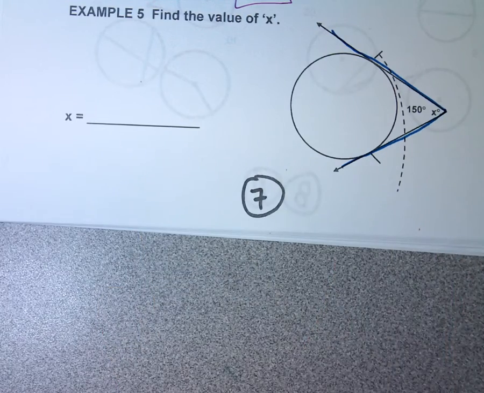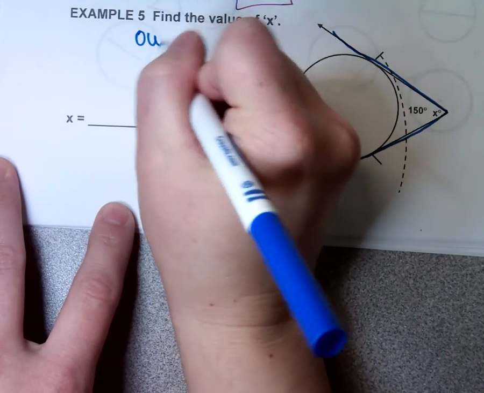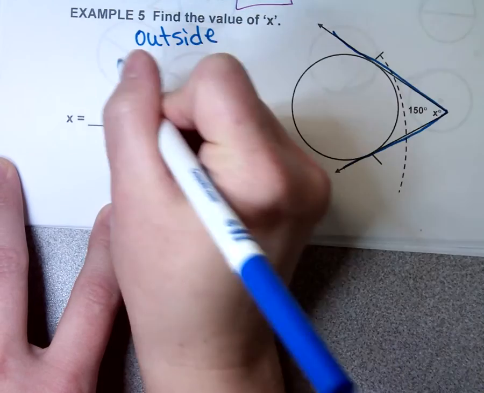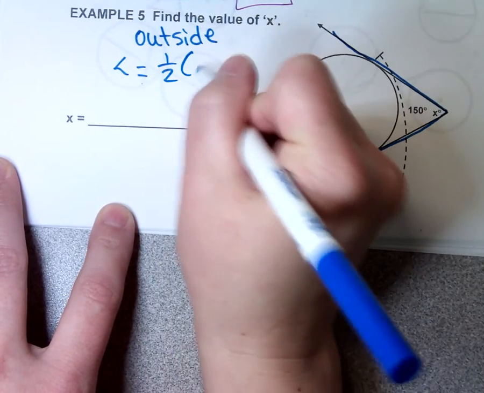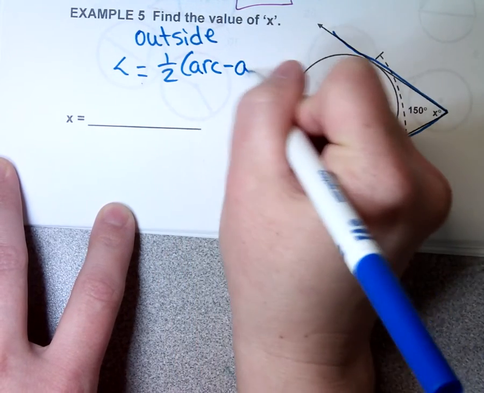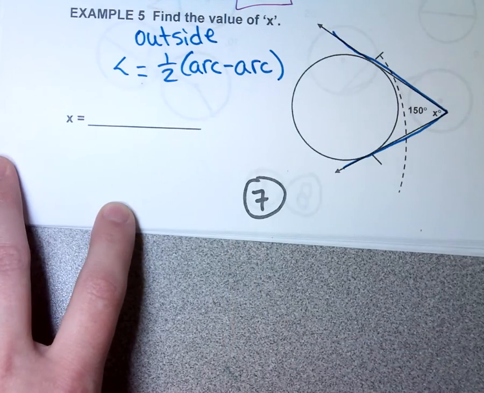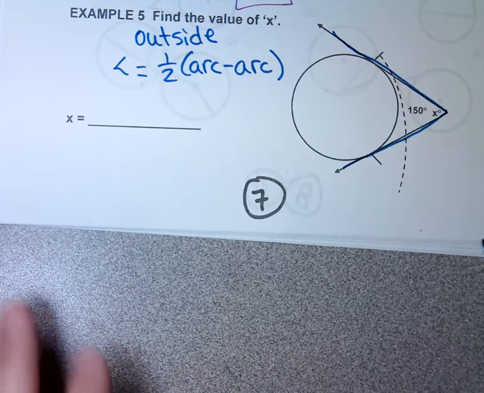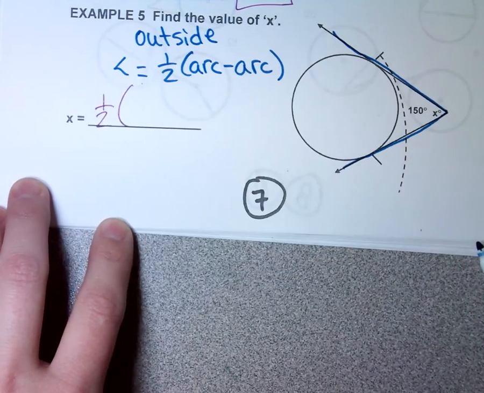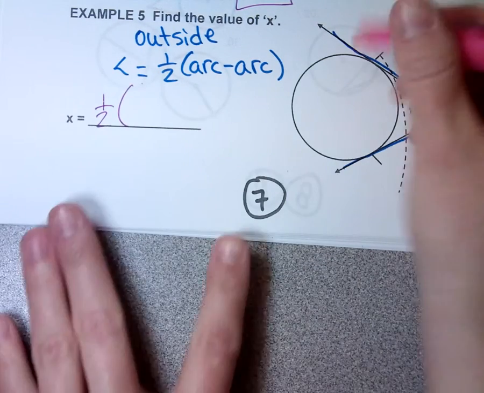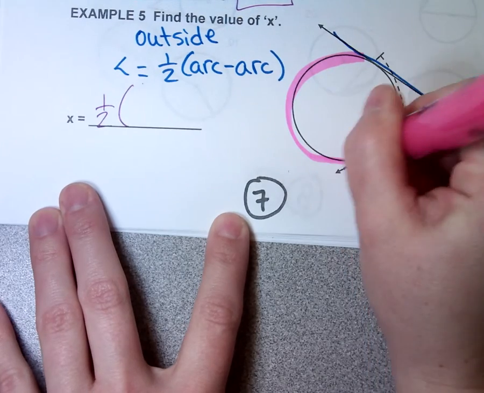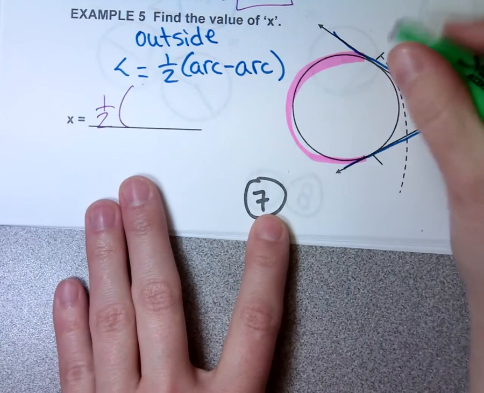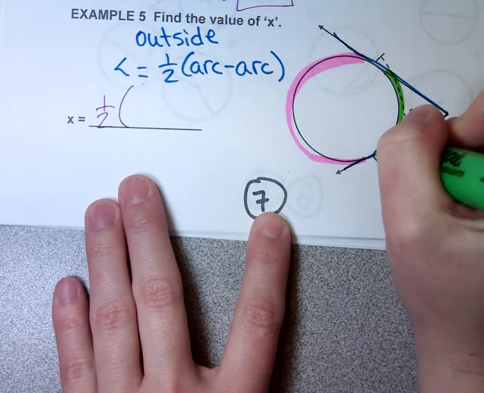Okay, so I'm going to write outside. And whenever it's outside, the angle equals half of the big arc minus the little arc. And I know I'm not writing big minus little, but that's what it is. So if the vertex of the angle is outside, then that angle will equal half of the big arc minus the little arc. Okay, so X is going to equal half of the big arc. And so the big arc would be this piece minus the little piece, which is this piece.